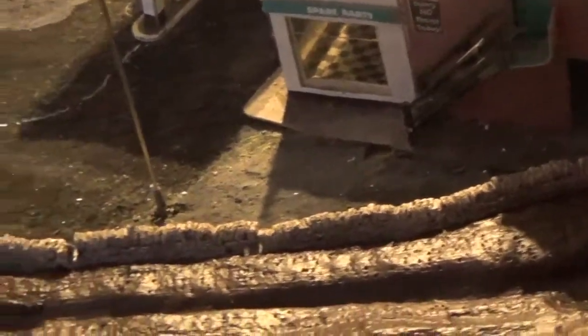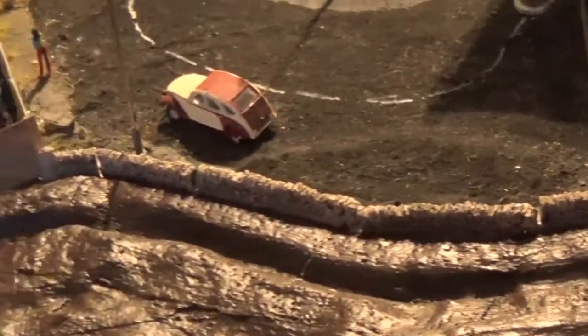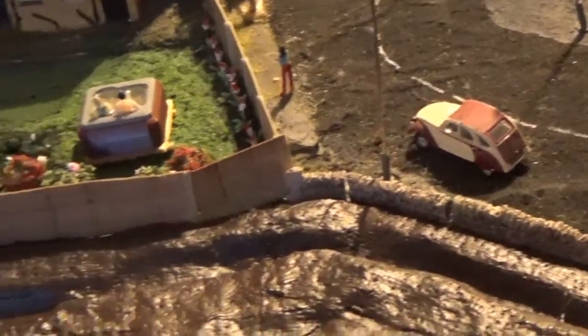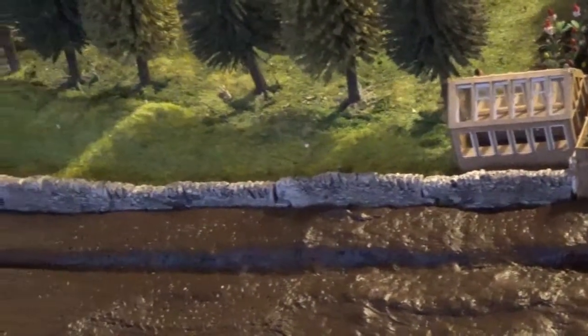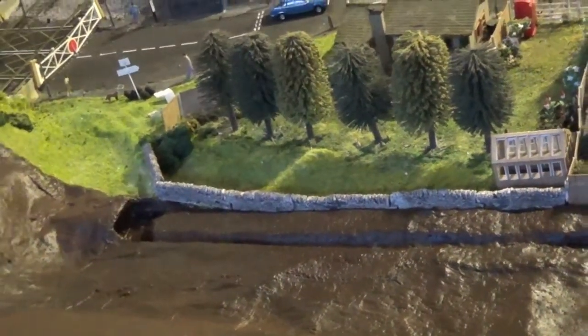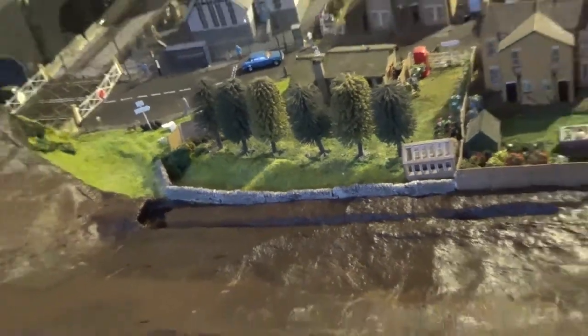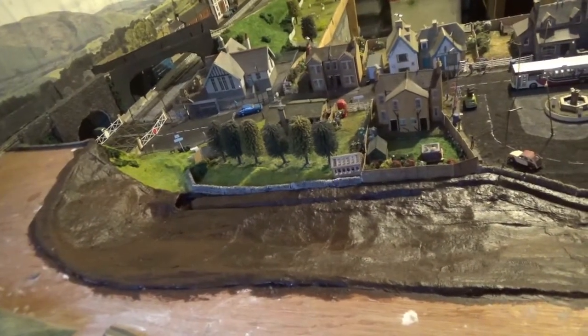So the stone walls have now gone into place. They might not be the most amazing in the world, but they are still rather good, especially on areas where you've started putting scenery on them and you stand several feet away. They do look really good.